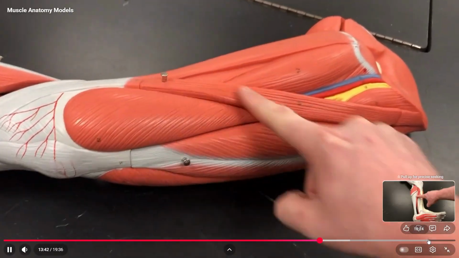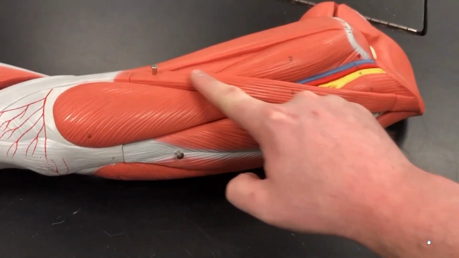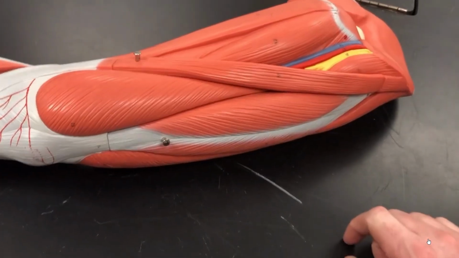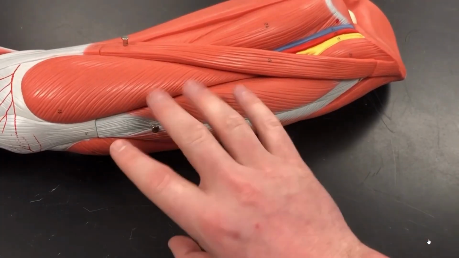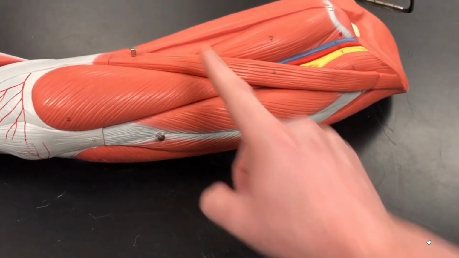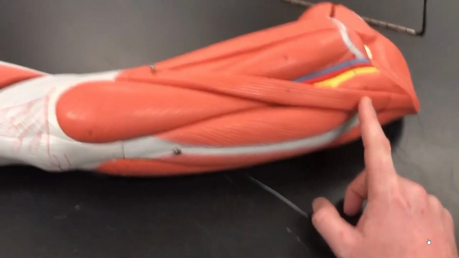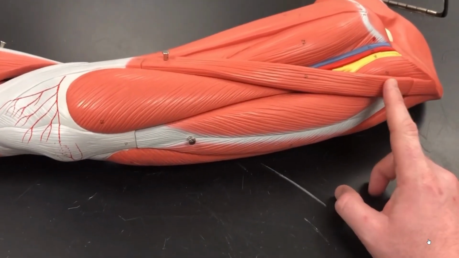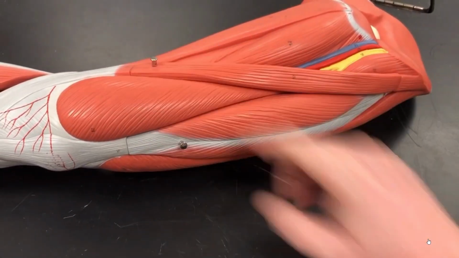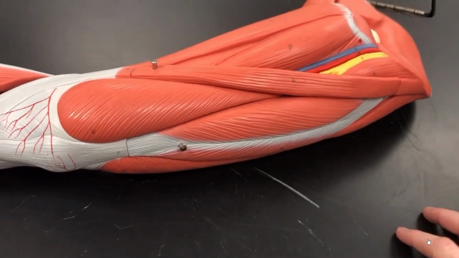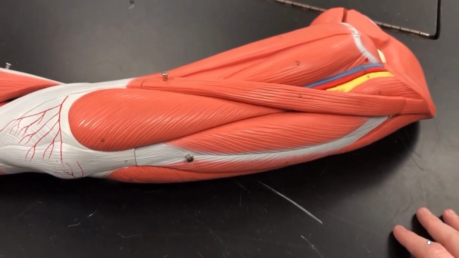Keep in mind that this muscle right here is sometimes misattributed to being a quad muscle. It is not technically a quad muscle. Those 4 that we just talked about are the quads. This one right here is called the sartorius, and it is not part of the quads. So the quad muscles are those gigantic ones. That little one right there, it's the sartorius.